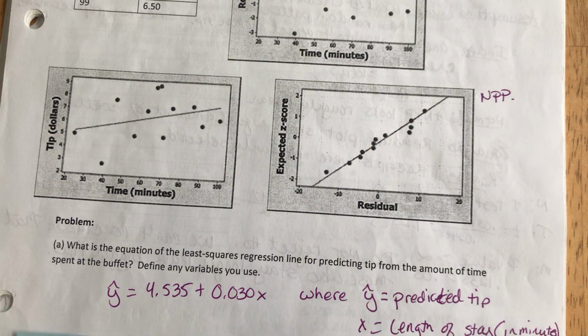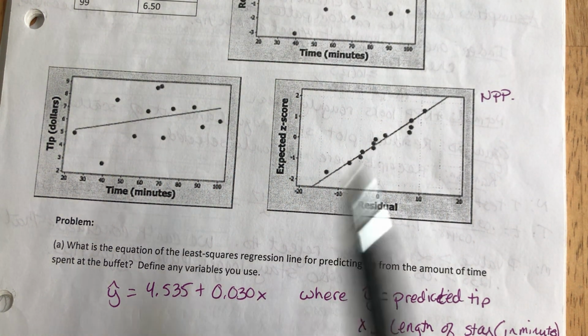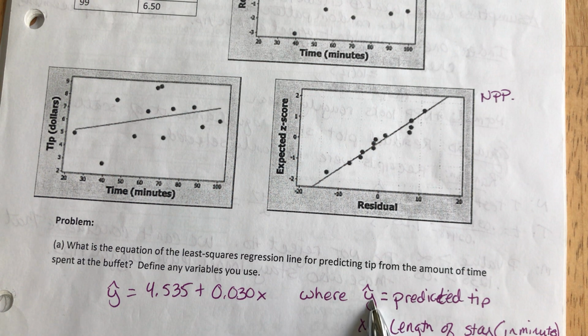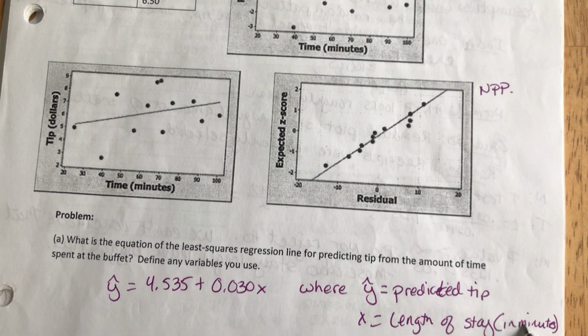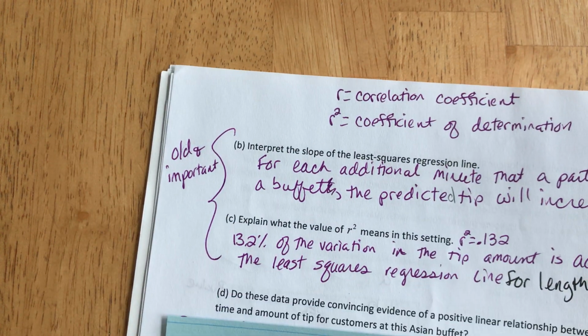Okay, we want to make it where it's, here's your equation, pulling the a and the b from above, where y prime or y hat is your predicted tip and x is your length of stay in minutes. Okay, the unit of time is important, okay? We're going to talk about breaking these down, all right?